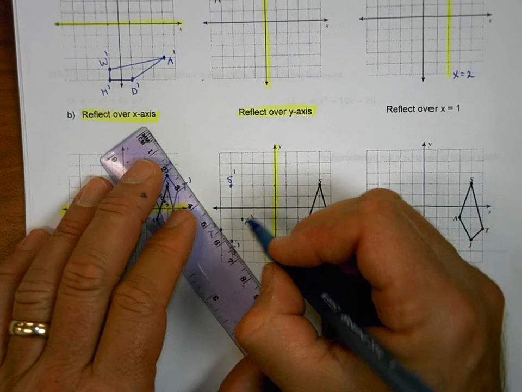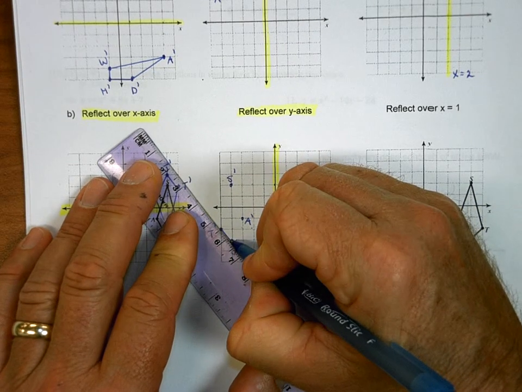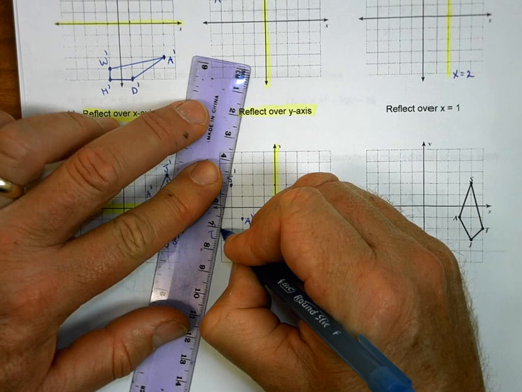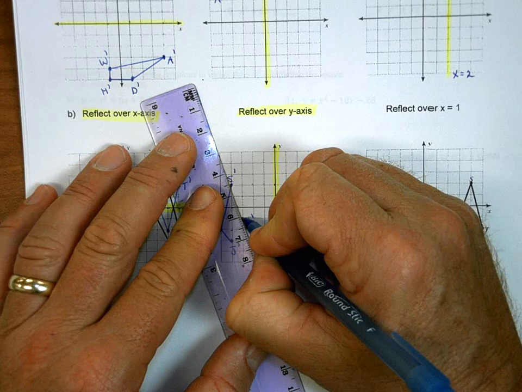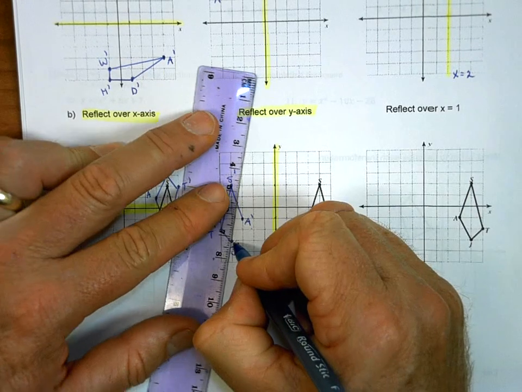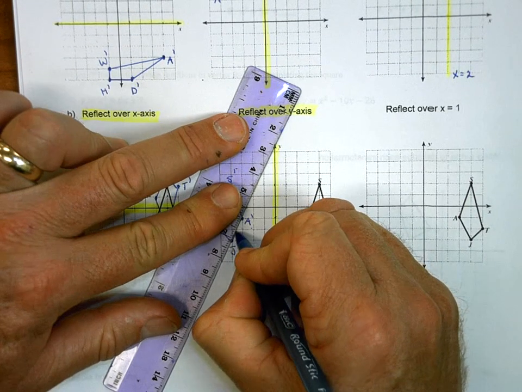And then I get out a straight edge. Okay, always use a straight edge when you're connecting points. Don't make it sloppy, Dylan. All right, I like how Dylan's using a straight edge right now, and we connect each one of the points. And we get our image.